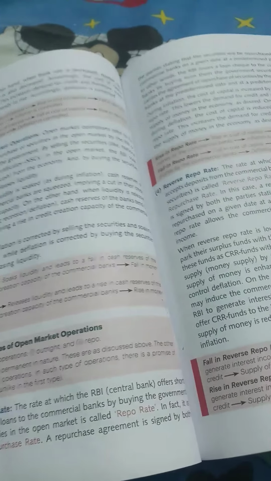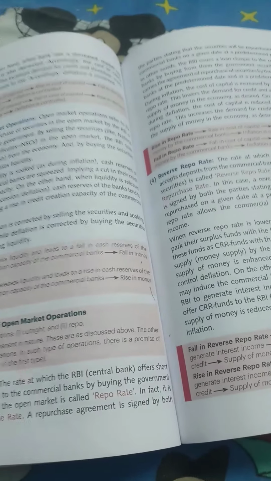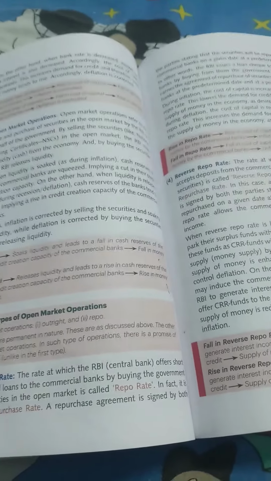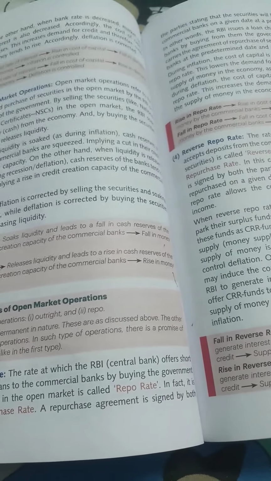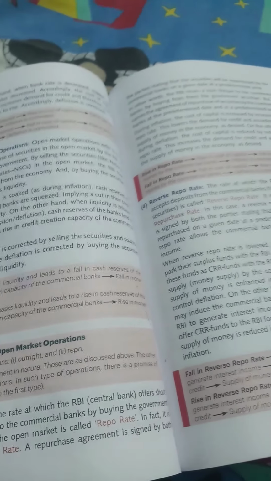The rate at which the RBI gives short-term loans to commercial banks is called repo rate, while the rate at which the RBI accepts deposits from commercial banks is called reverse repo rate.